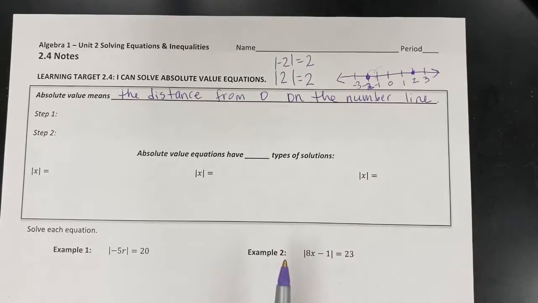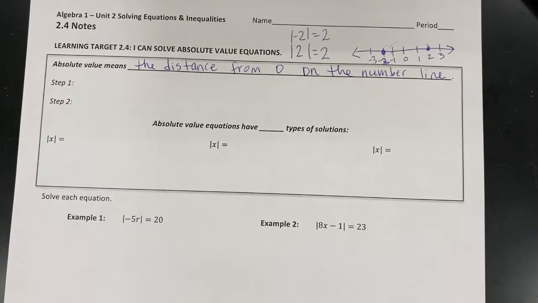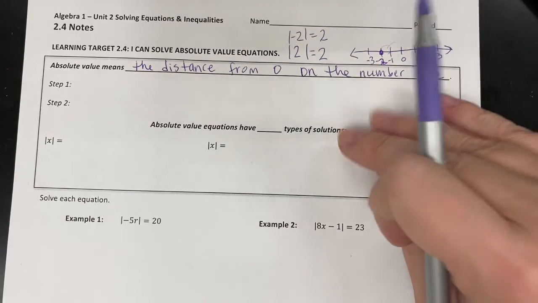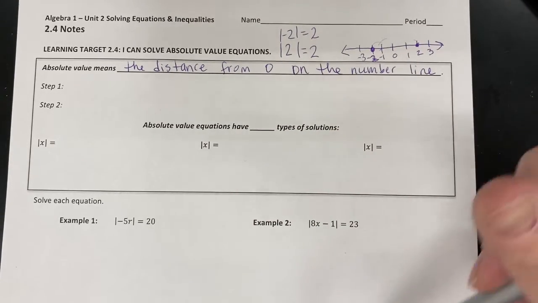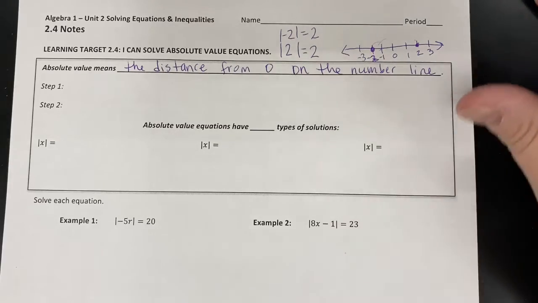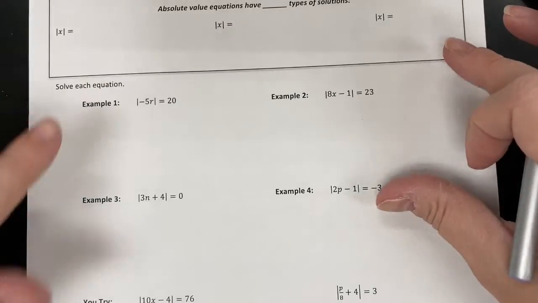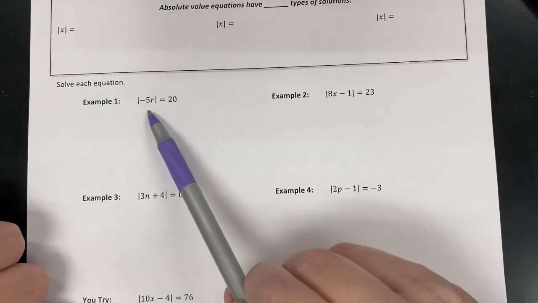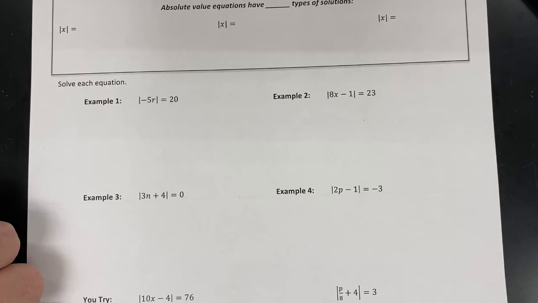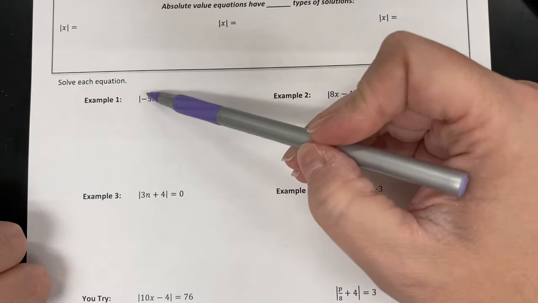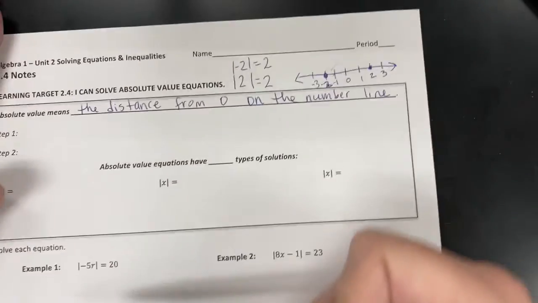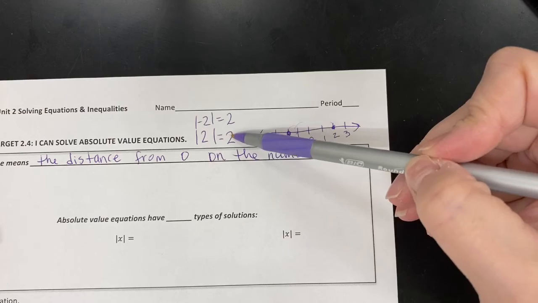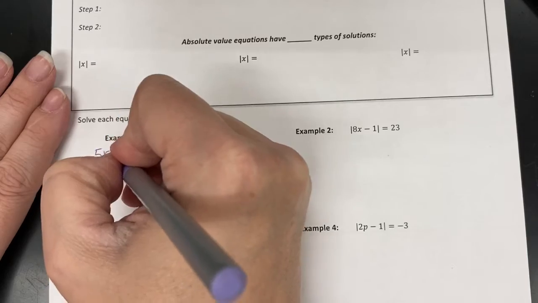So we are going to look at solving equations involving absolute value, and as we go along, we will fill in the steps that we need to. I'd like to just try solving some of these and see what happens. So we've got this absolute value of -5r equals 20. What that means is -5r could equal 20, just like up here. So that's a possibility.